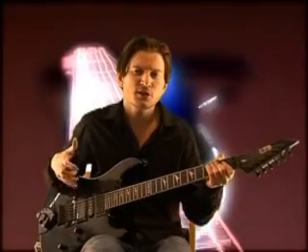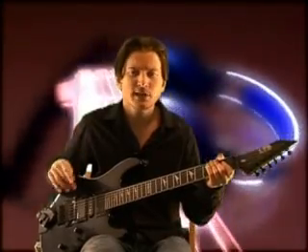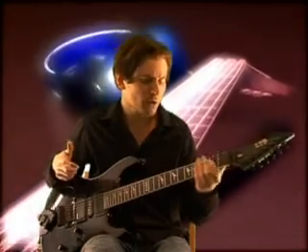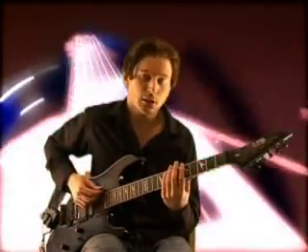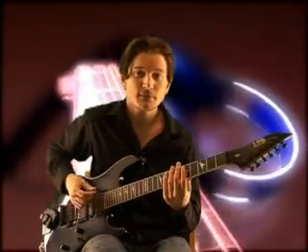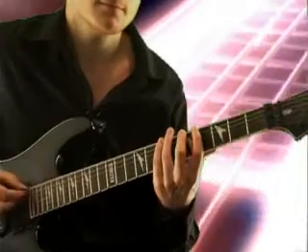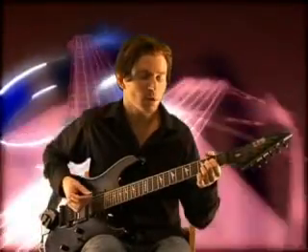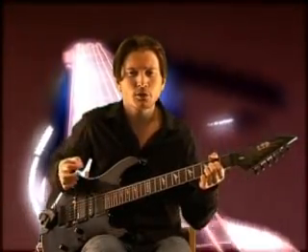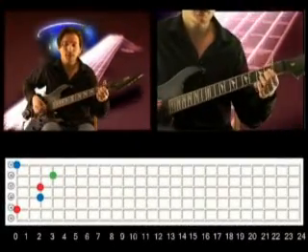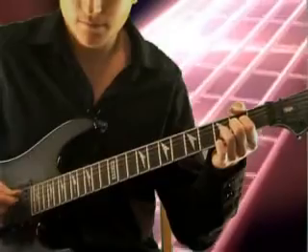If we wanted to find a suspended fourth chord, we'd do exactly the same thing, but replace the third with a fourth. So the fourth in the A minor scale is D, the fourth in the major scale is D as well. So a suspended fourth chord would include a D in it, so in the case of a suspended 4, it would look like this.